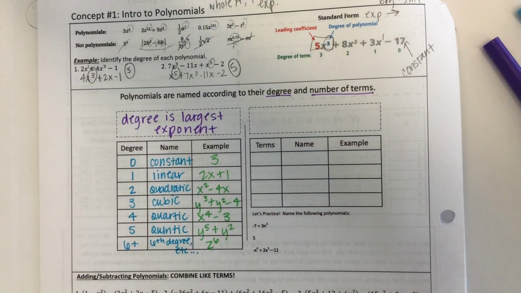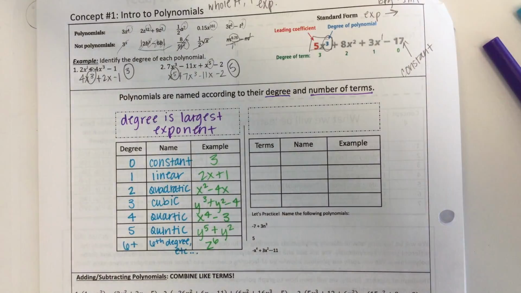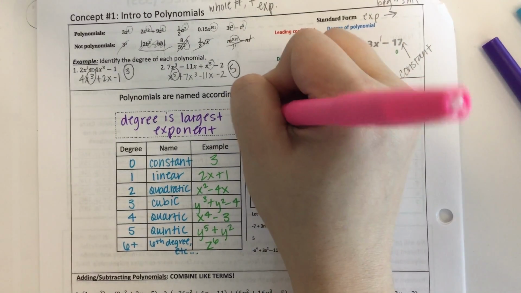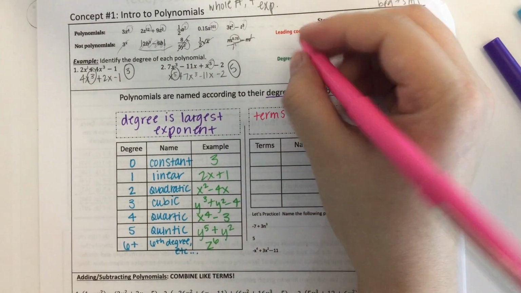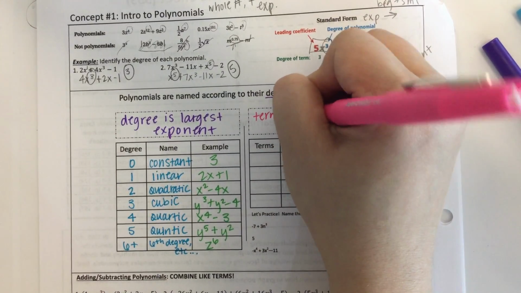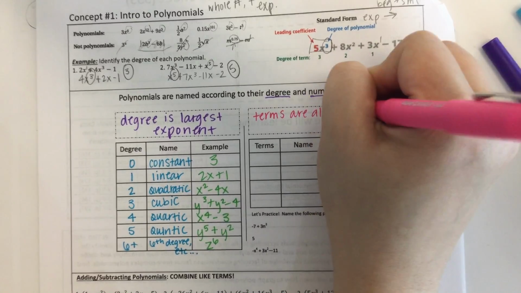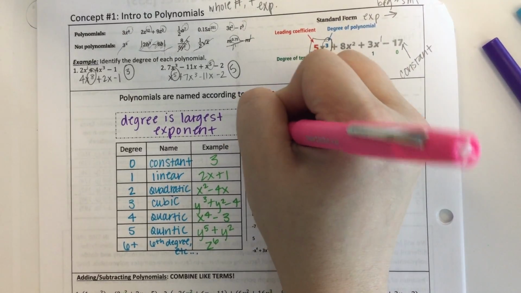Okay, let's move on to naming polynomials according to their number of terms. So terms are always separated by addition or subtraction.